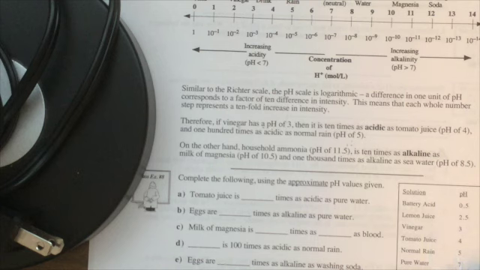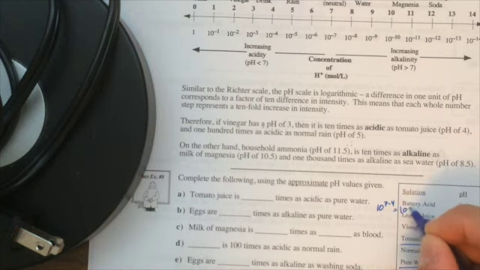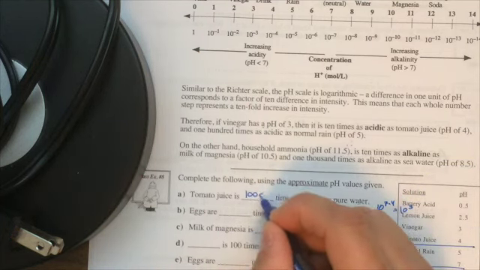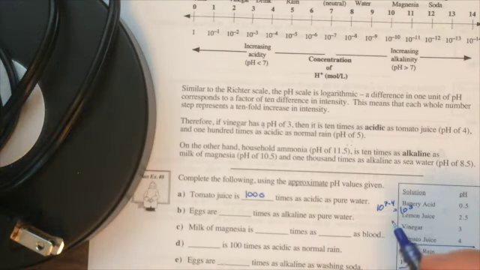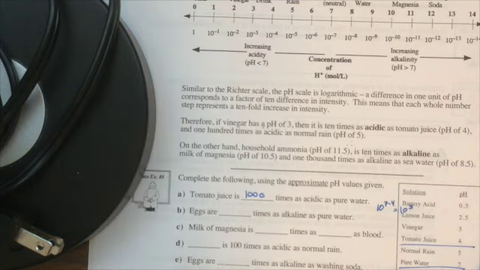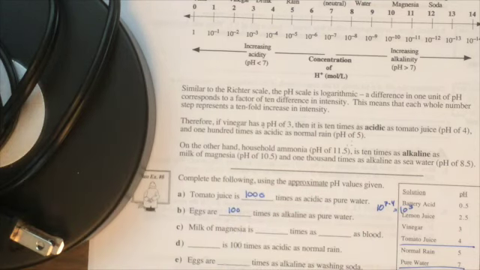So tomato juice. Tomato juice registers as a 4 on the pH scale, and if we compare that to water, which is 7, tomato juice is going to be 10 to the 7 minus 4, or 10 to the 3 times more acidic, which is 1,000 times as acidic as pure water. Eggs, if we were looking at how much more eggs are alkaline than pure water, then eggs has a pH of 8, and water we know has a pH of 10. That's only a difference of 1, so 10 to the 1 would be 100 times as alkaline as pure water.